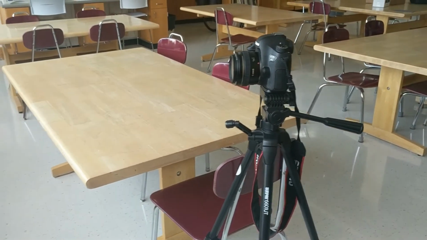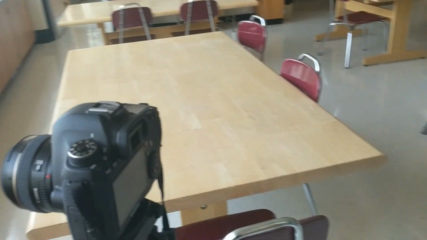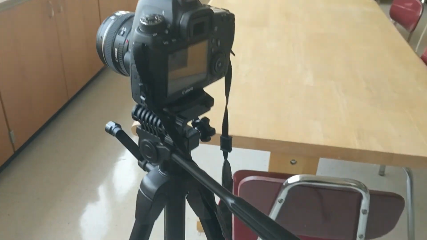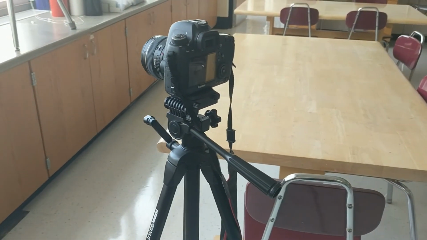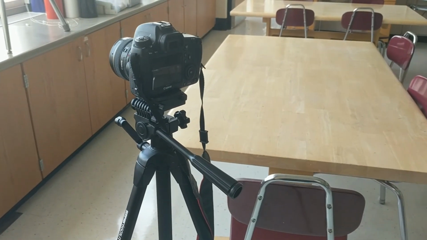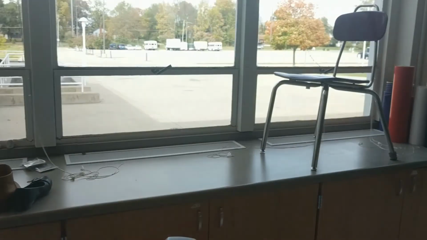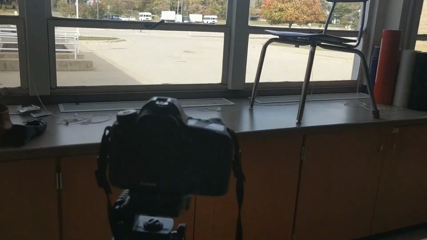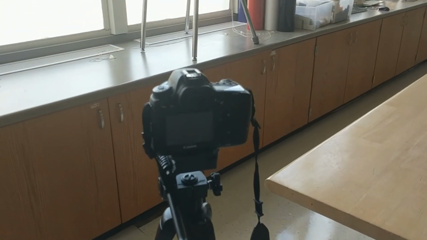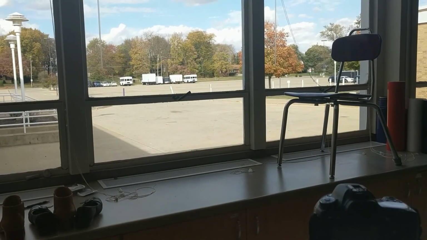Okay, for the bonus image, we're going to look at how to make a silhouette image. So what I've done is set up my DSLR on a tripod. If you don't have a tripod, just set it up on a table, and you want to point it in the direction of something bright. So I'm pointing it in the direction of the window light that I have. You guys could use window light as you like, or you could go outside.